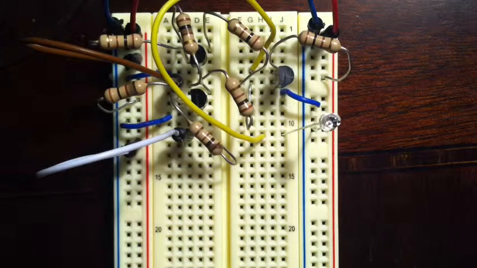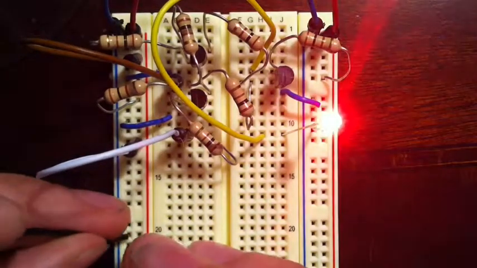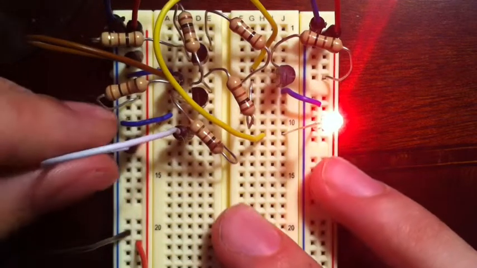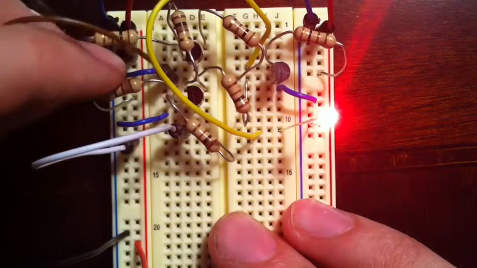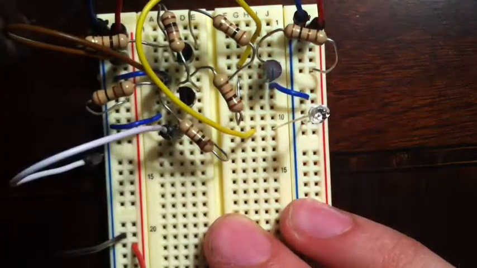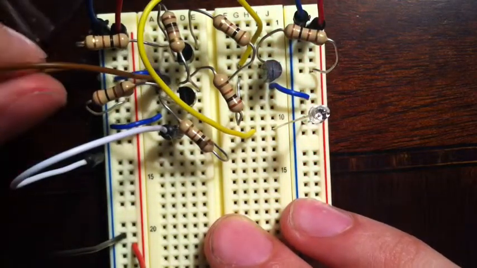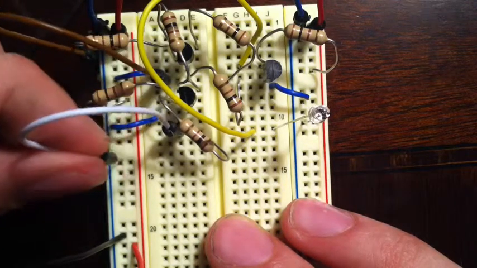So let me just plug that in to show you guys. When both inputs are wired in, or on the high line, the output will be on. If I take one out, then the output will be off.